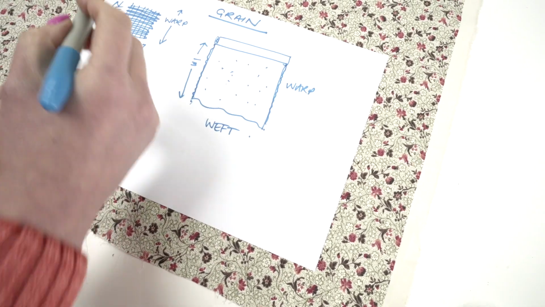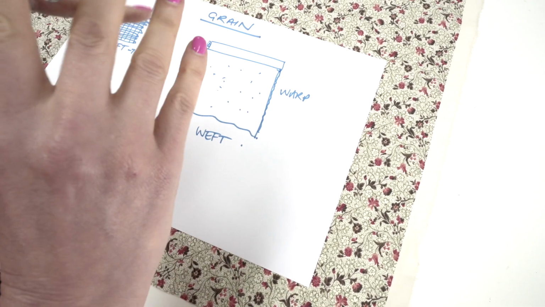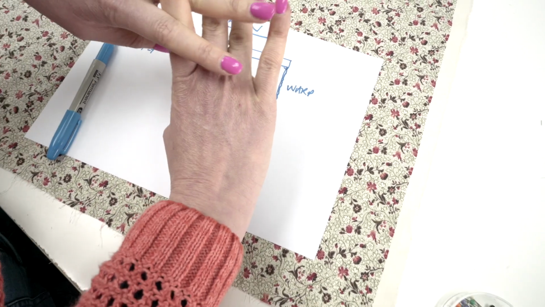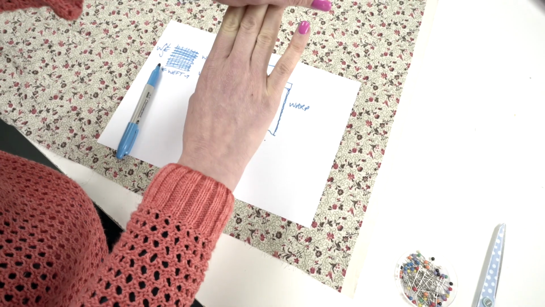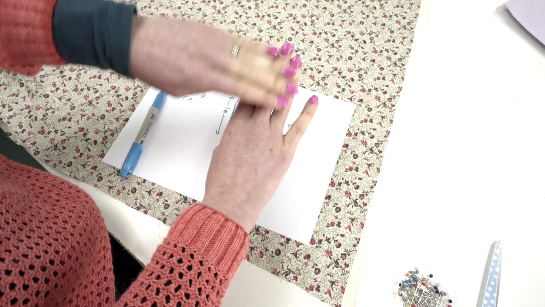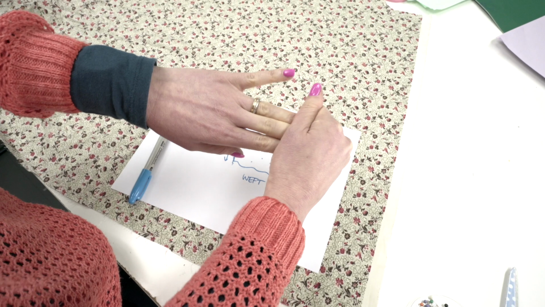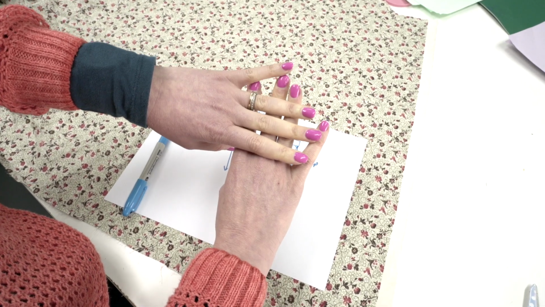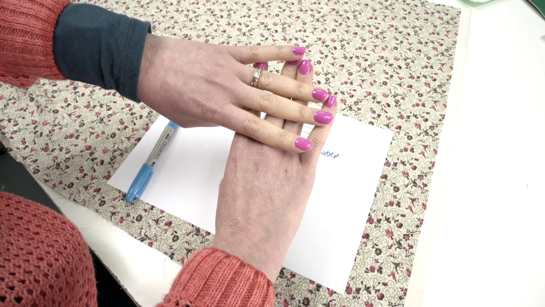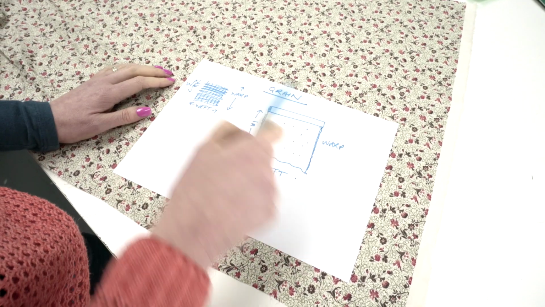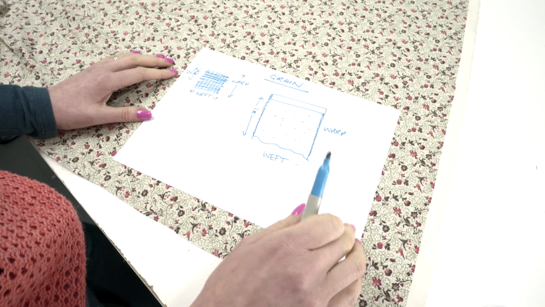Because of the way that threads are woven together like this, if you're pulling in a north-south direction, the fabric won't move, and if you pull in a west-east direction, the fabric won't move. Those two directions indicate the most stable part of a woven fabric, such as quilter's cotton, which I've got under here.